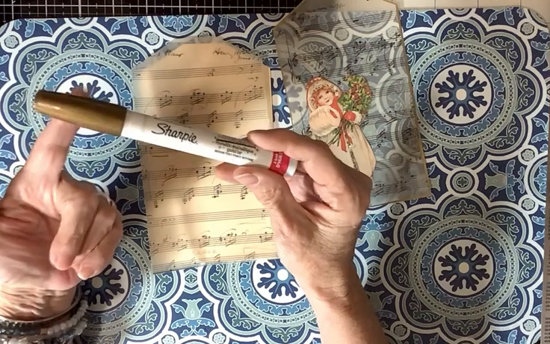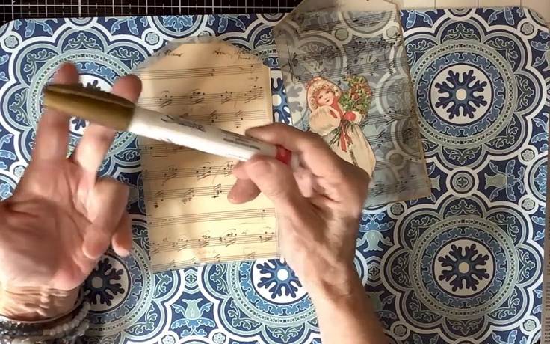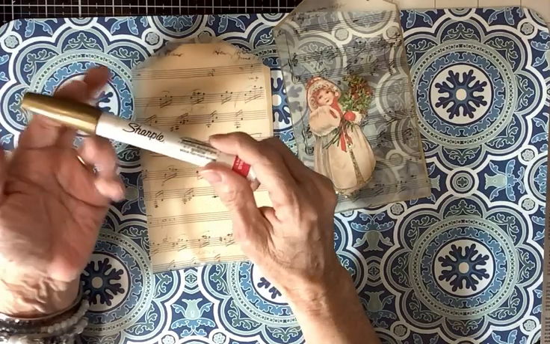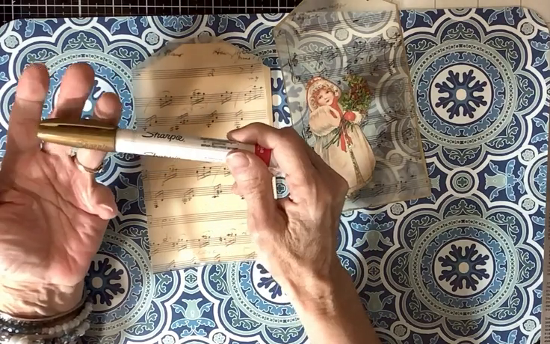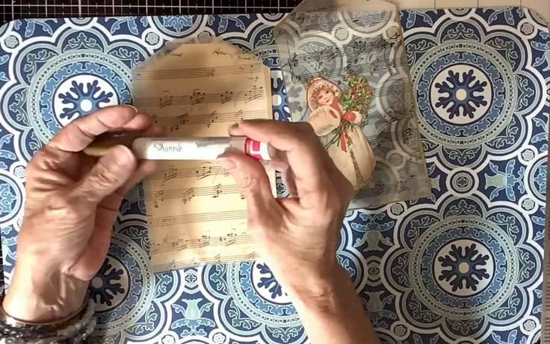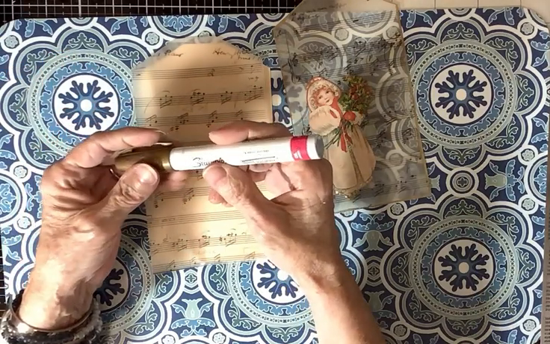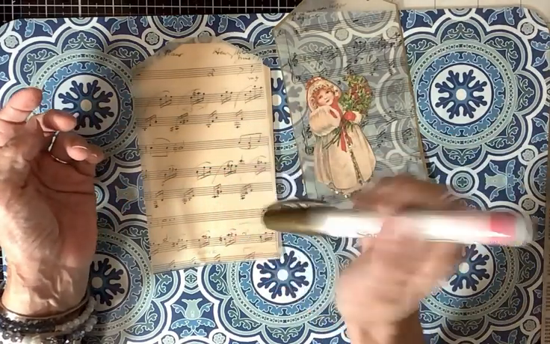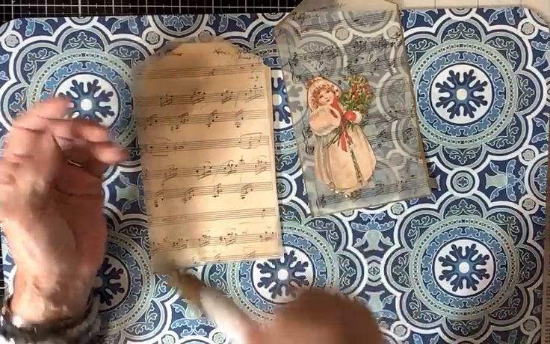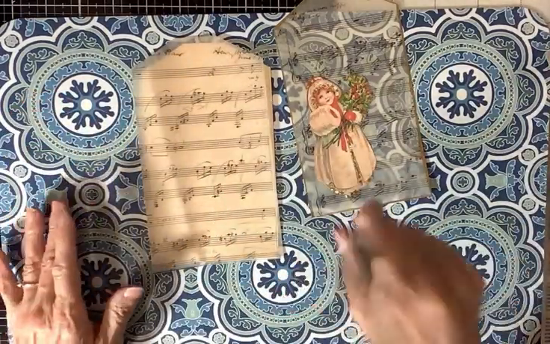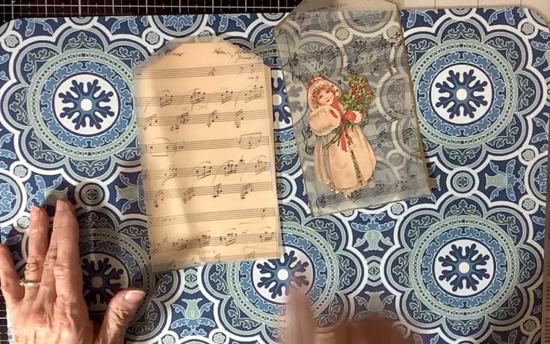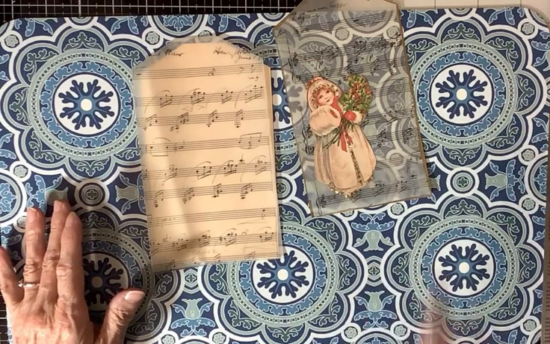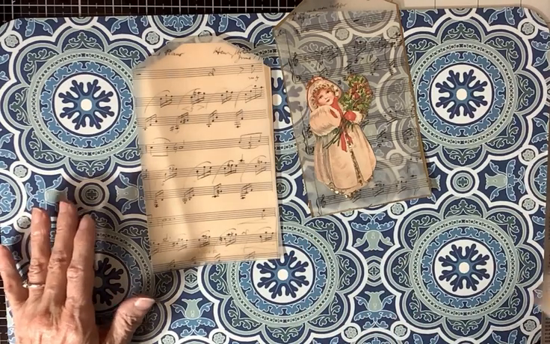This package comes in gold, silver, I think red and green, I'm pretty sure. I don't remember. I've had them for 2 years. So you just shake it up, like this. And then take a piece of scrap paper.